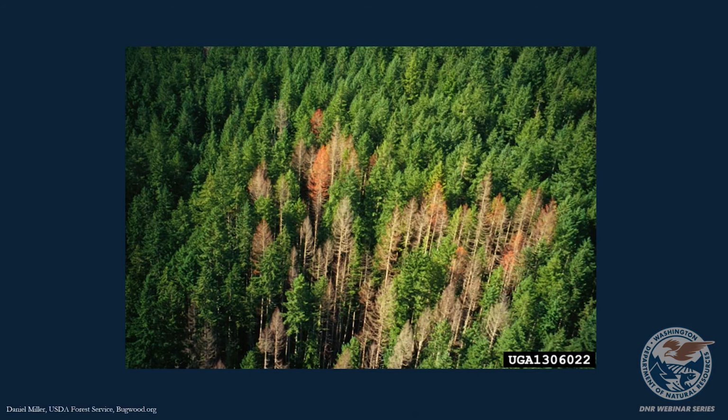And this is what that looks like from above, just a patch of dead trees in a circle. Not necessarily. This is more if it's a root rot infection, so it's a localized thing, and then the bark beetles will come in and finish the job and kill the trees. If it's something like drought damage, that's more spread out. So you'll see little pockets of dead trees here and there, not as localized as this.